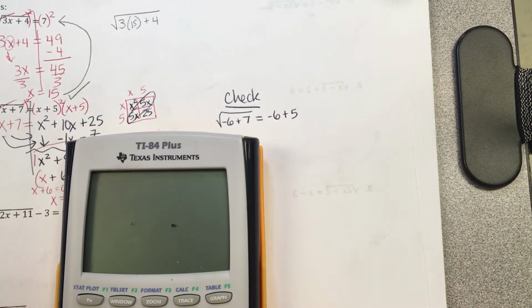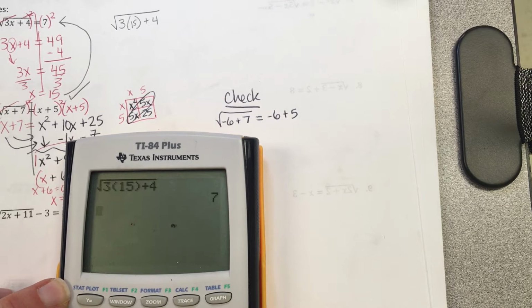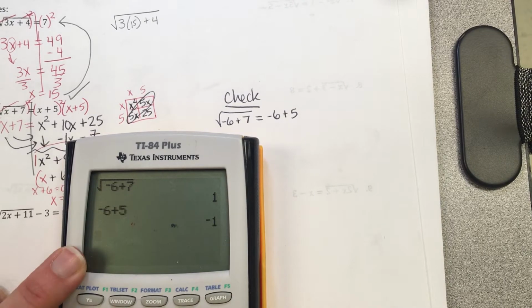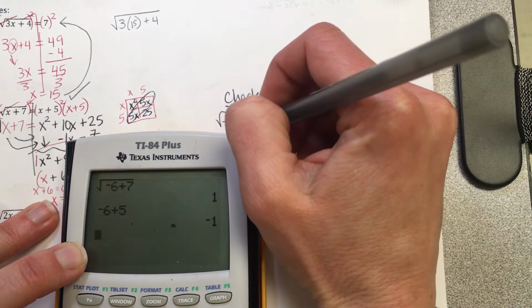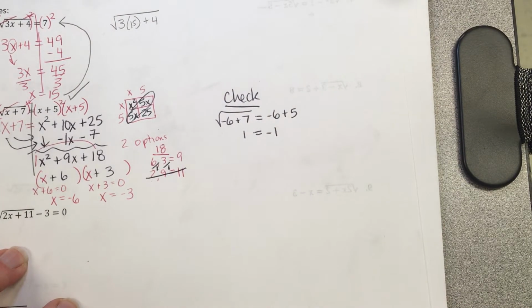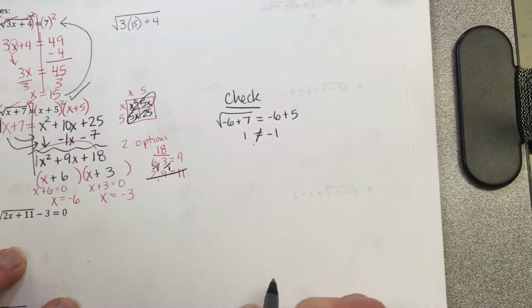All right, so square root of negative 6 plus 7. What do you get? 1. And then on the other side, negative 6 plus 5, you get negative 1. Does 1 equal negative 1? No. Okay.